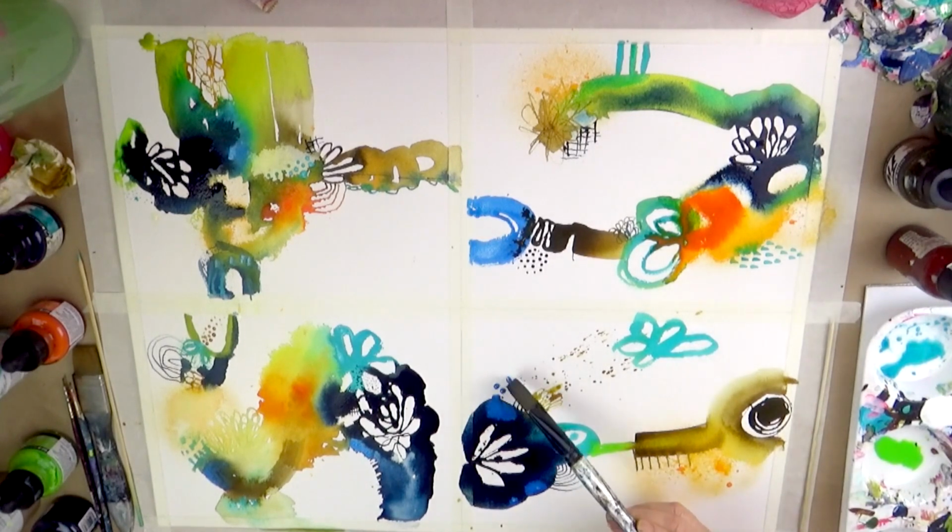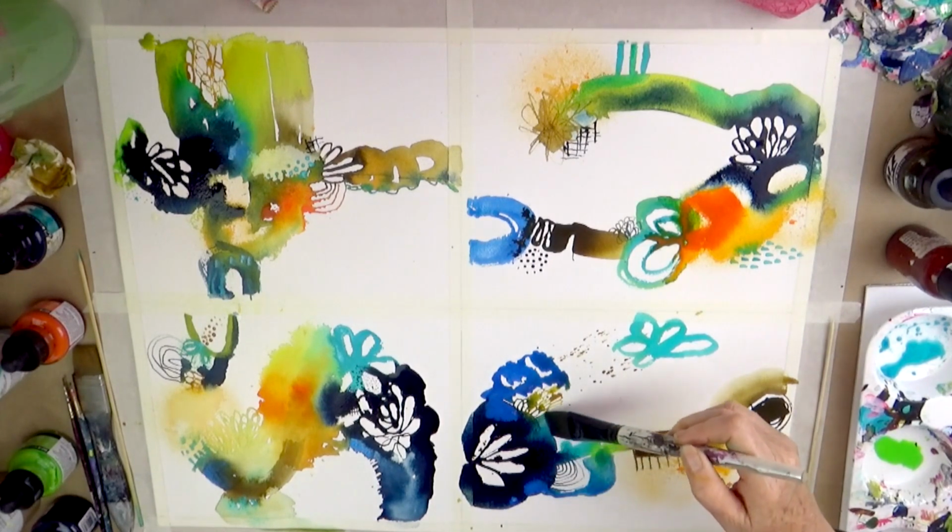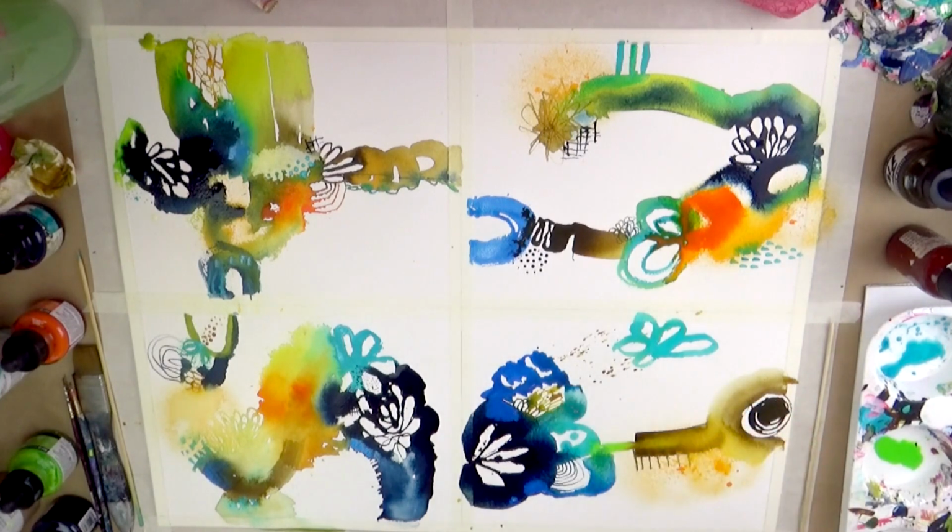Experiment with dropping in some of the pearlescent ink into the underlying still wet Payne's grey. Just so many beautiful ways to use these inks. And I can't stress enough how little you actually need to make an impact.